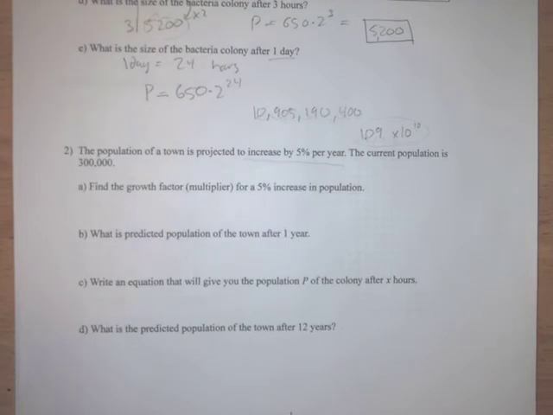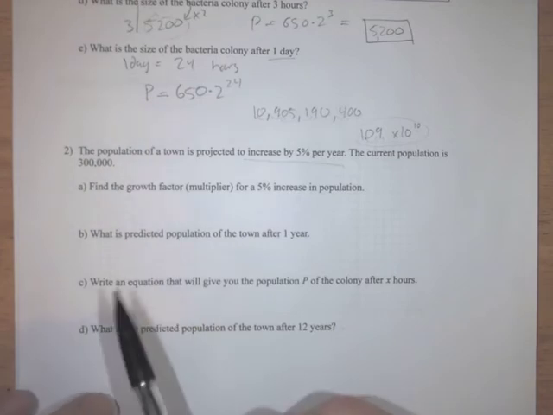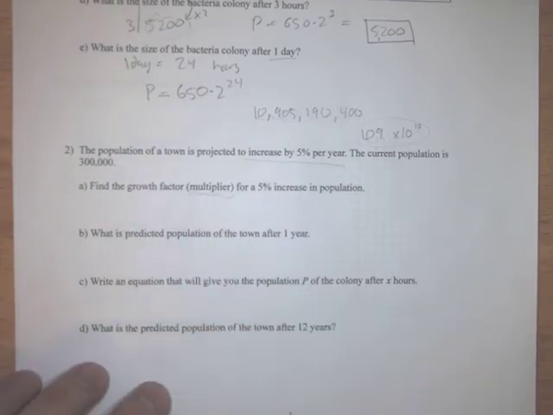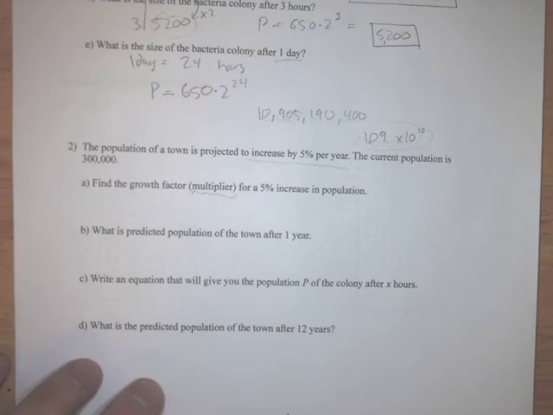Which is true, you could do it that way. But what we want is something where we don't have to add, we want to multiply. One of the things we talked about was finding a growth factor, or in your book, they called it a multiplier, for a 5% increase.